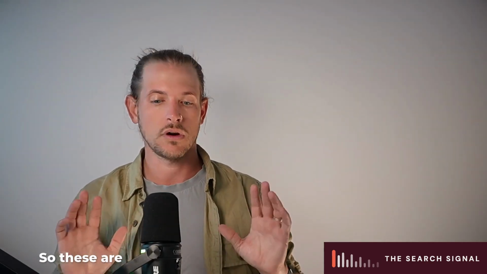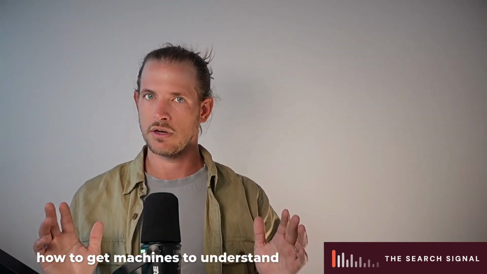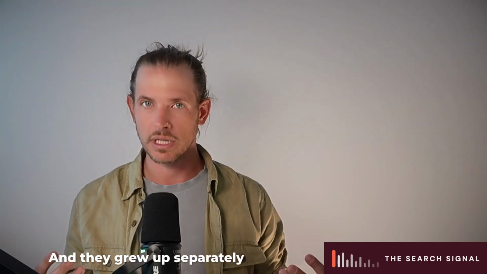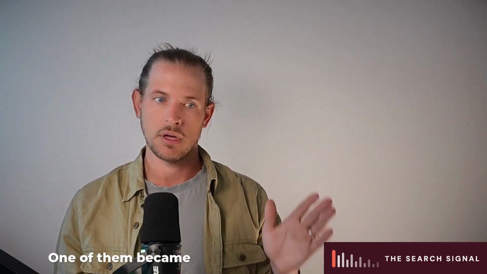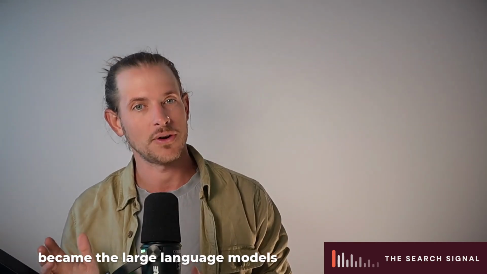So these are the two main ideas on how to get machines to understand how the world works. And they grew up separately for about 40 years. One of them became something called Google's knowledge graph. And then the other became the large language models behind ChatGPT and all the rest.